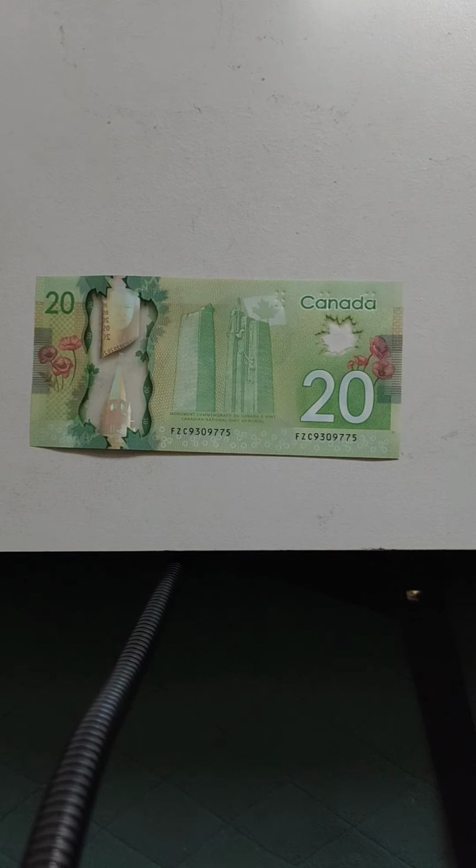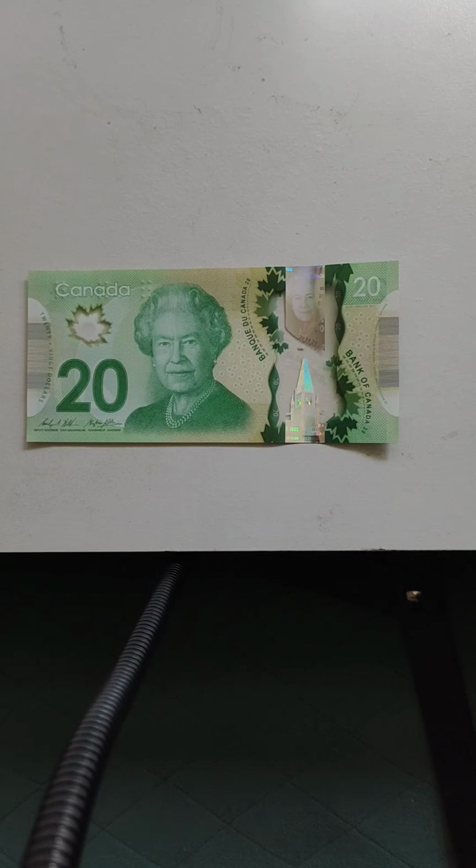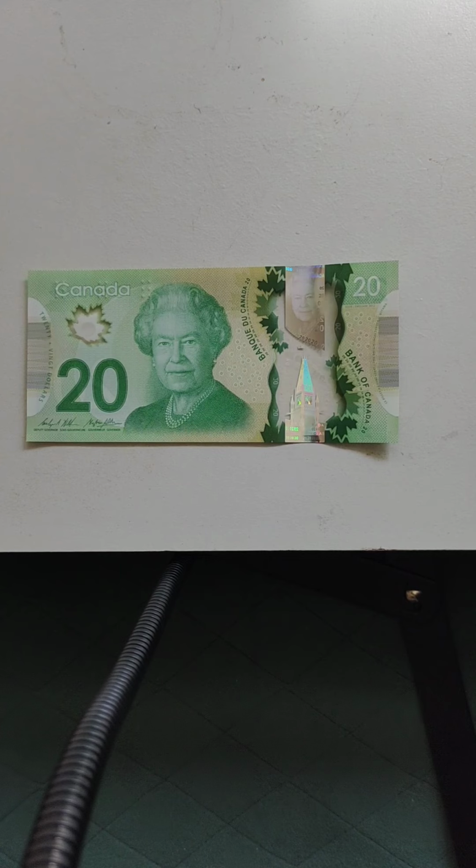We see the Canadian National Vimy Memorial. The issuing date was 2012, 7 November. And of course we have the portrait, Her Majesty Queen Elizabeth II. And the building that you see here is the Peace Tower, $20 bill.